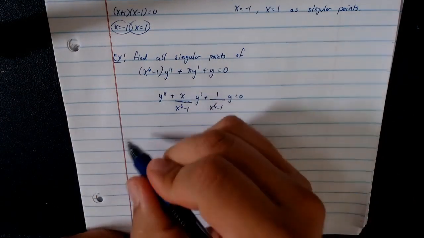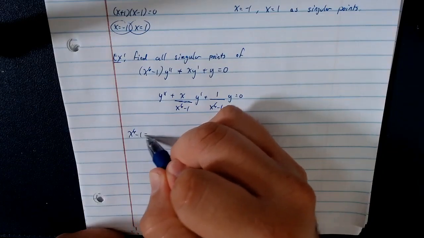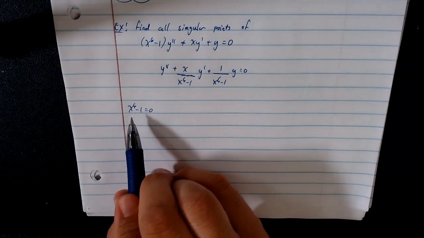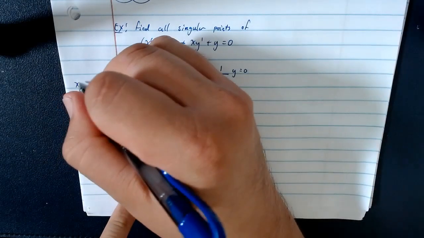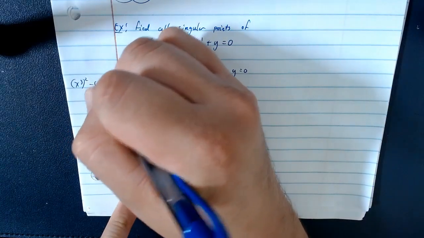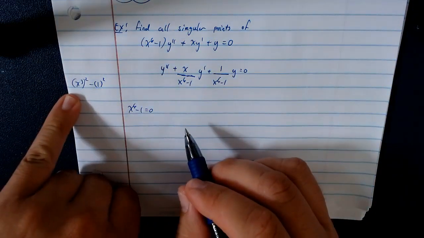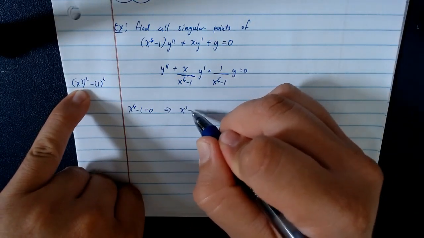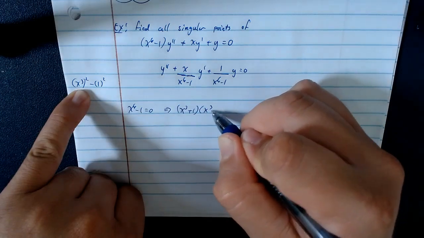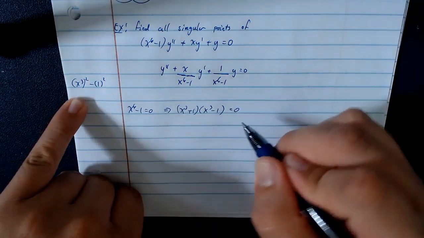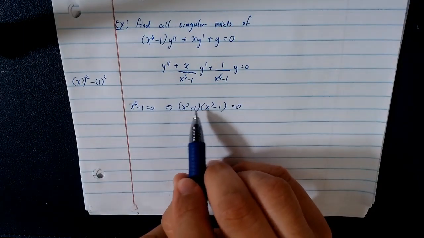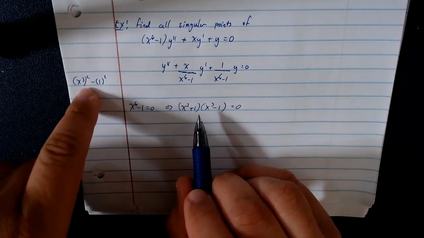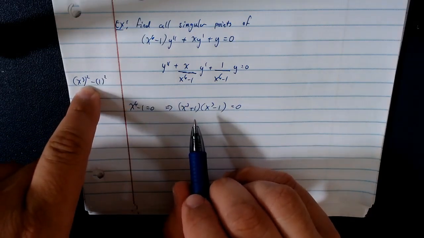Similar to the previous one, if I do x to the 6 minus 1 equals 0, let's see what I get there. Well, x to the 6 minus 1 is a difference of squares, because that's like saying x to the 3rd squared minus 1 squared. And I know that I can factor the difference of squares as (x to the 3rd plus 1)(x to the 3rd minus 1) equals 0. Oh, but I can factor a sum or difference of cubes as well.